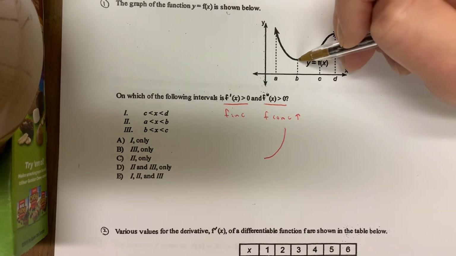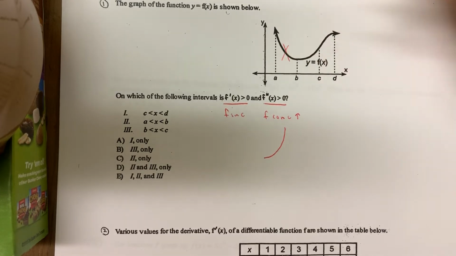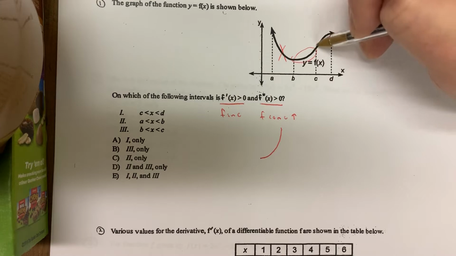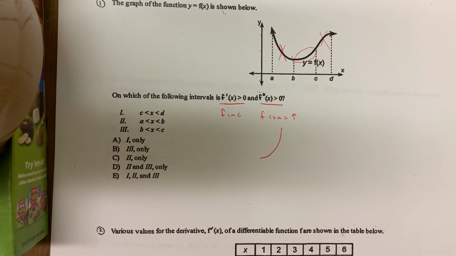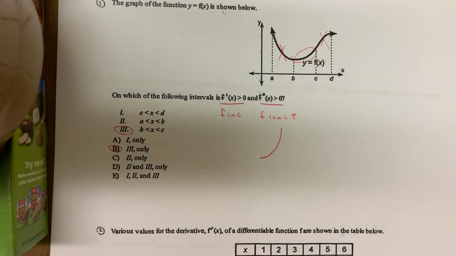From B to C, this is what we want, okay? The graph is increasing, looks like a U, so no A to B. B to C is good right here. From C to D, the graph is increasing, but it's concave down. Not interested in that either, okay? So 3 only right here as far as the problem is concerned.